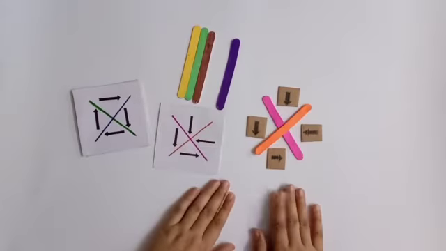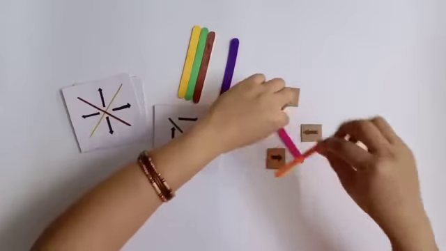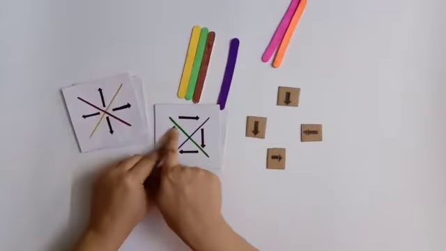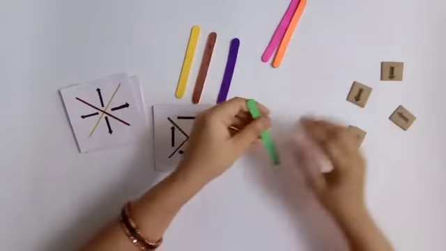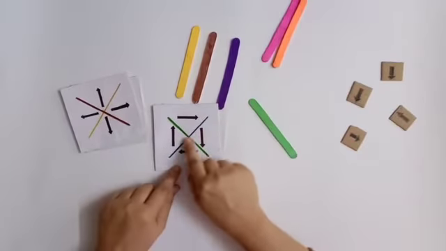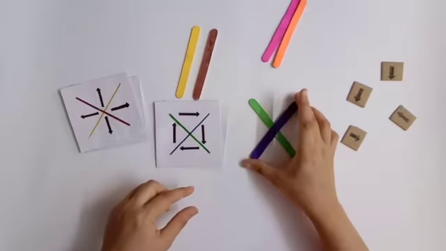Now if I take another card, the child would see that the colors of the ice cream sticks have changed. So the child would use the ice cream sticks of different colors. As given in the task card, the first one is of green color and the other one is of purple color. So he will align them in slant position like this.